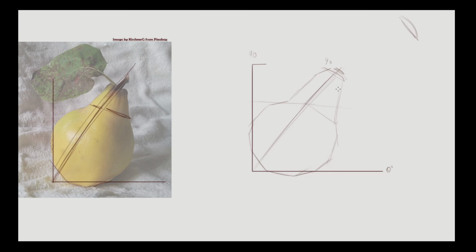Now after we have our pear here, by the way, all the images I have shown in this video, I will link them all in the description so you guys can see them. Now I am going to draw the stem. I would also recommend you draw the shadows using the angles.